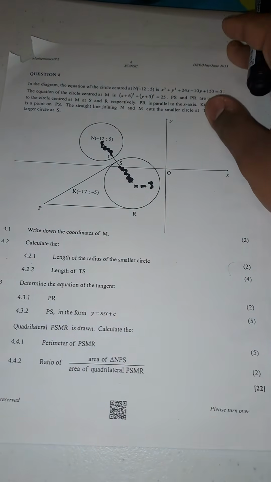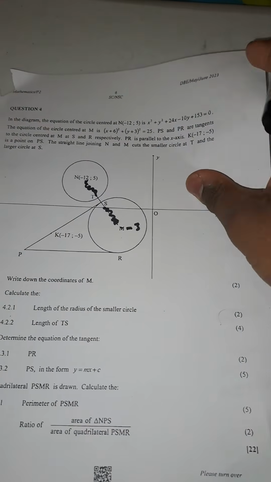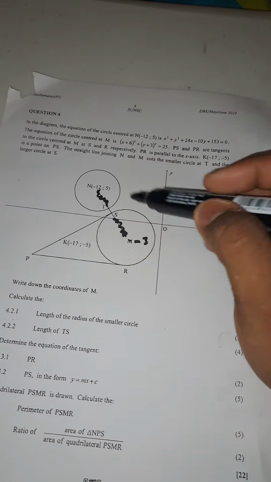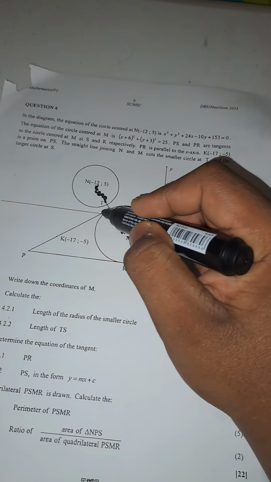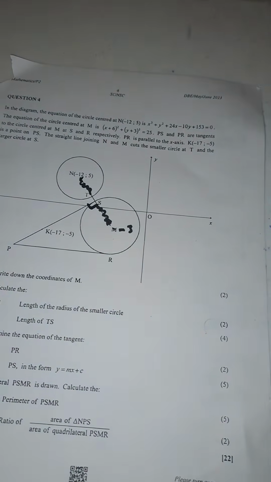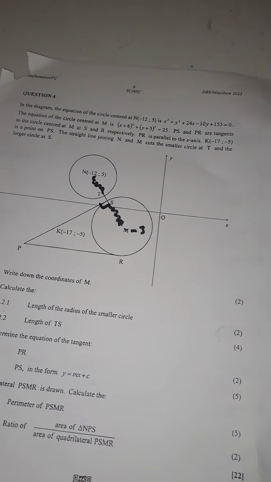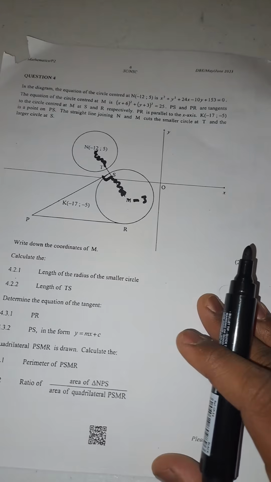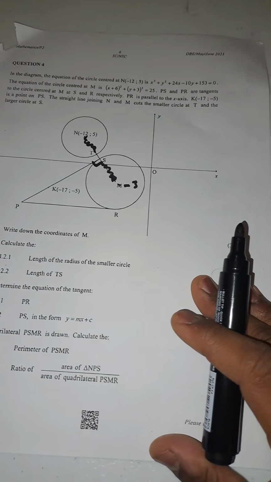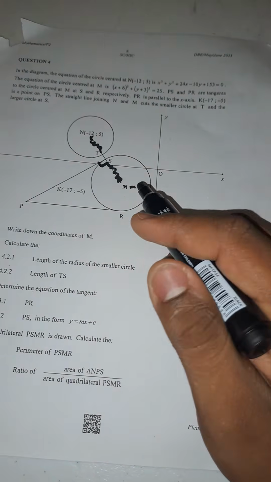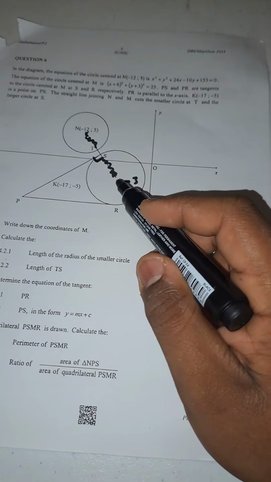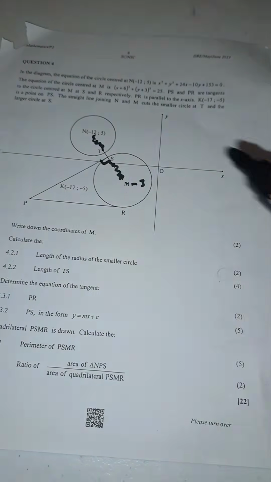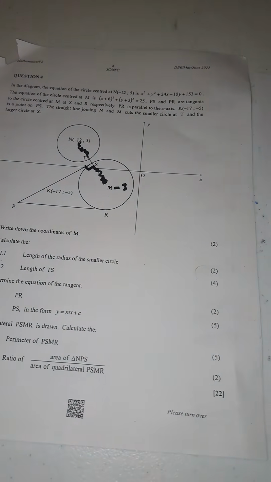The first thing I want you to know is that MS and PS are perpendicular to each other. So I have a perpendicular line, which is 90 degrees. Okay. Now I want you to know that the gradient of MS is equal to the gradient of NT, because of this point as it is common.